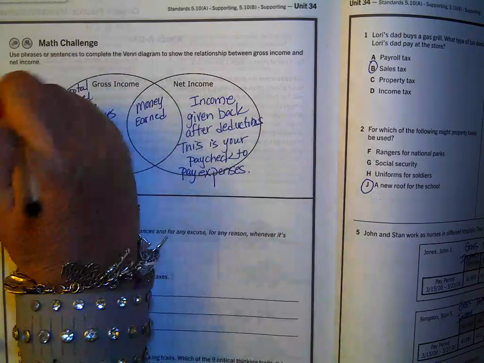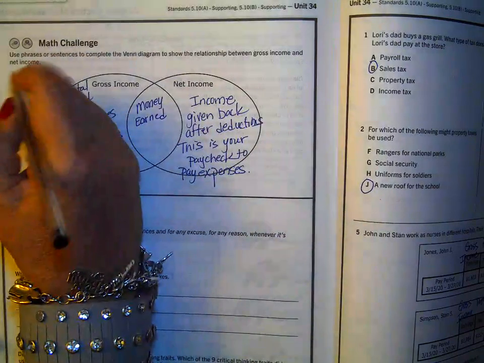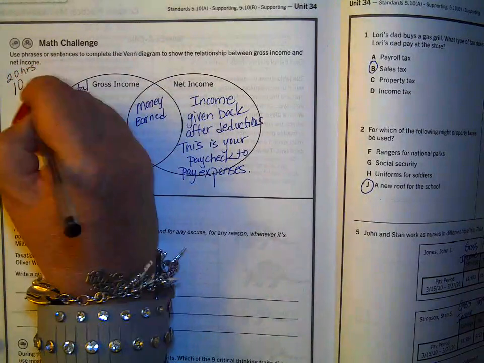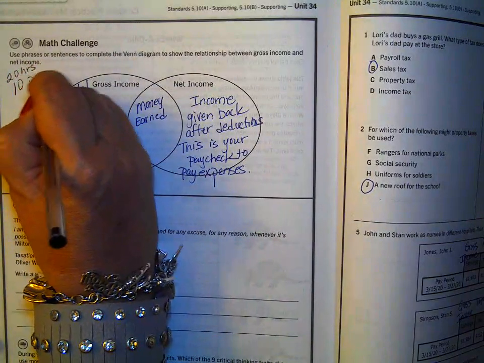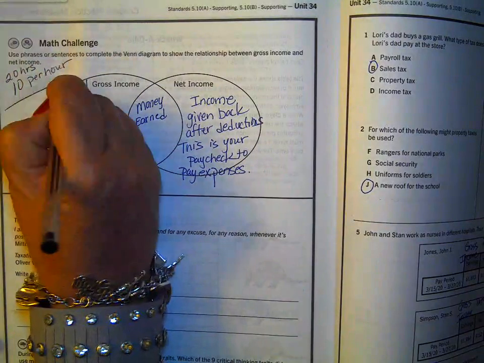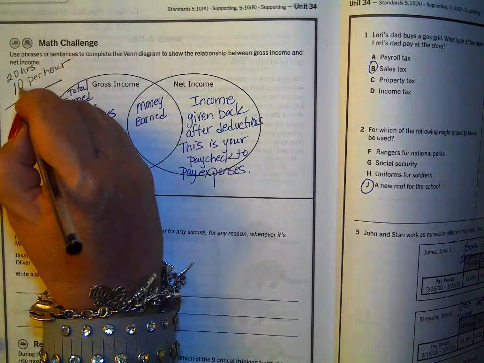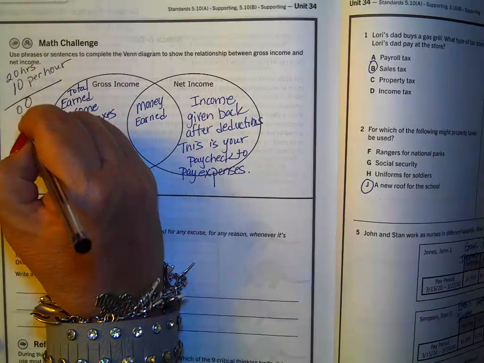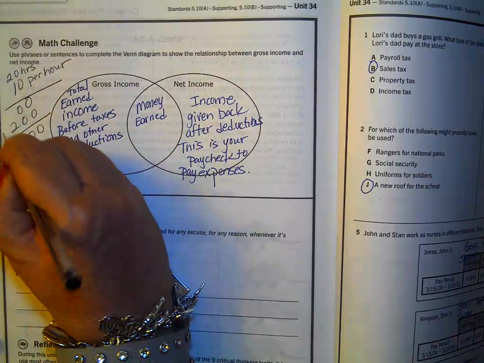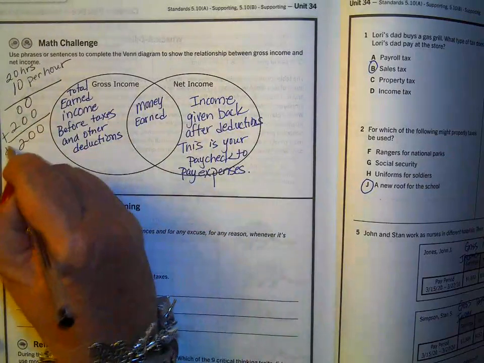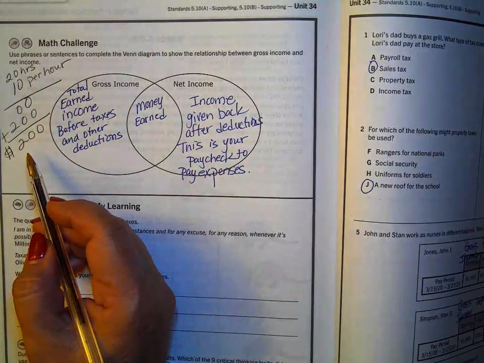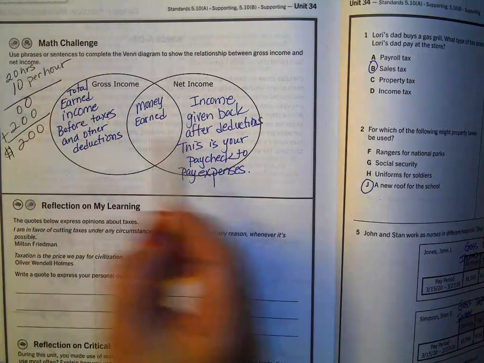So if you were making $10 an hour and you worked for 20 hours, and this is $10 per hour. Okay, so I have my zeros, and I'm just doing it this way so that you can see it. So that's $200. That's gross. That's what you will make before they take out the taxes.